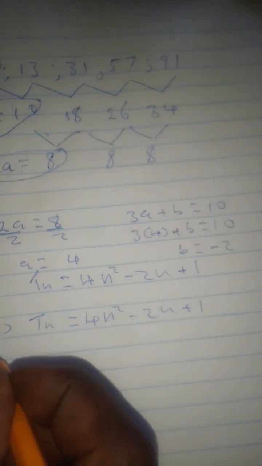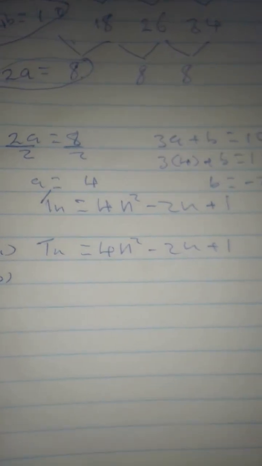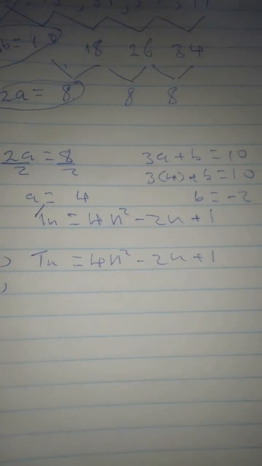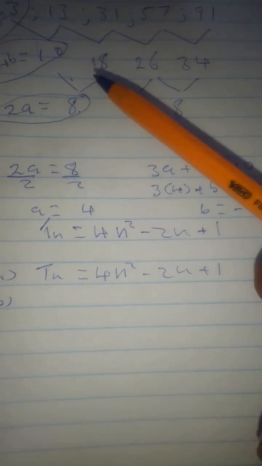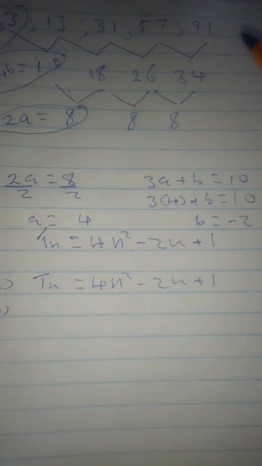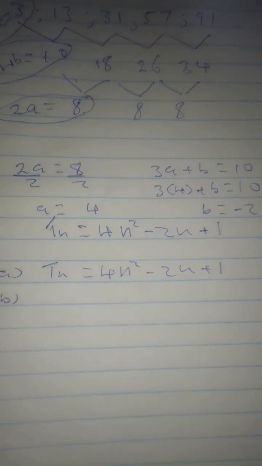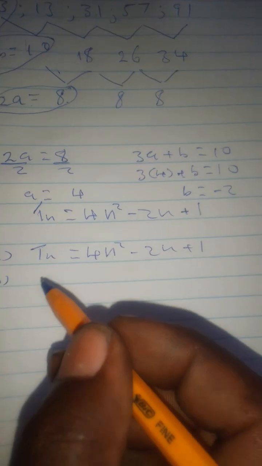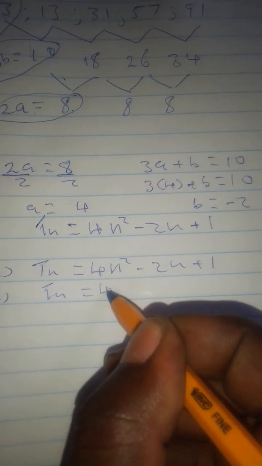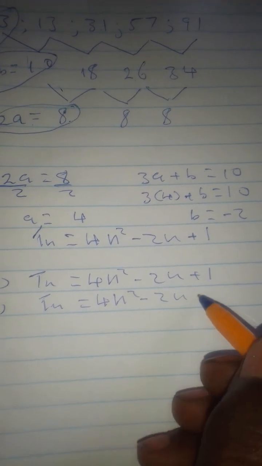Then we are going to B. Question B says, calculate the seventh term of the pattern, which means here we don't have 7 terms, we have 1, 2, 3, 4, 5 terms. Then we want the seventh term, term number 7. We are going to put this back, say Tn equals 4n squared minus 2n plus 1.